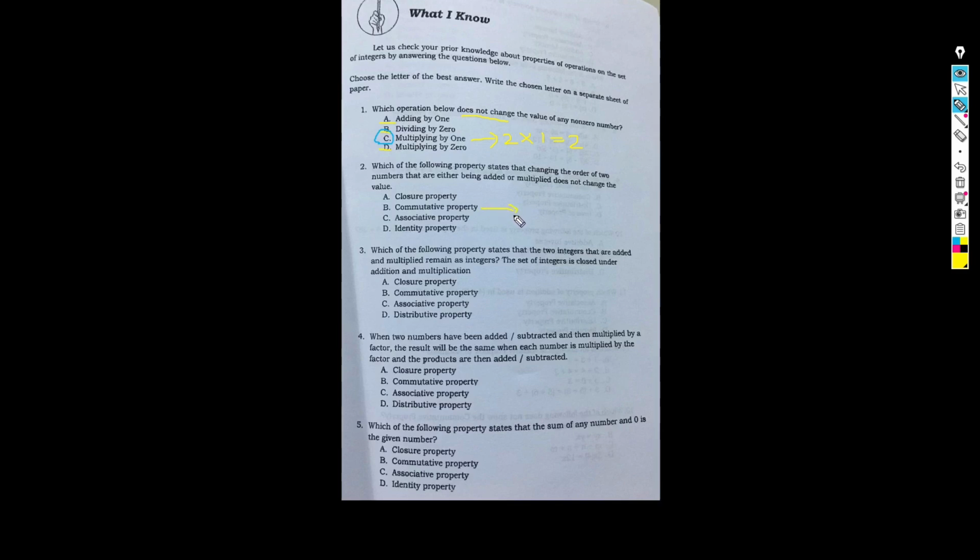Okay, why? Because, for example, when you add 2 plus 1, it will just give you the same answer as 1 plus 2. When you change the order, it does not change the value when added or multiplied. Same with here, 2 times 1, it will just give you the same answer as 1 times 2. Right? Okay, so the answer is the commutative property. Number 3. Okay, let's go to number 3.